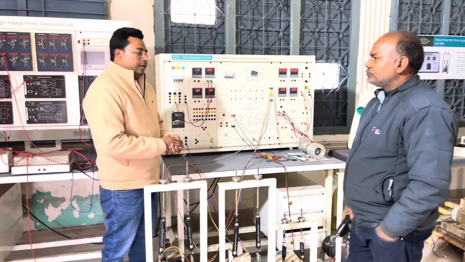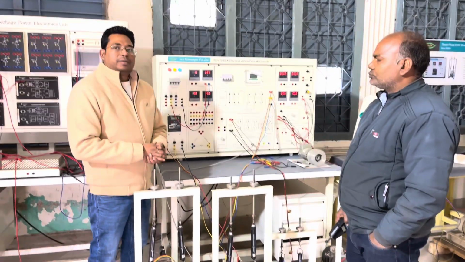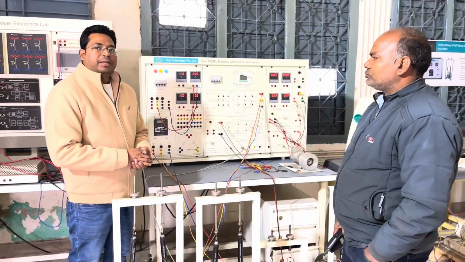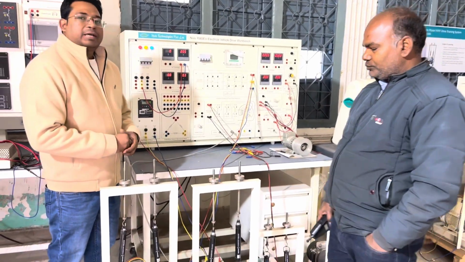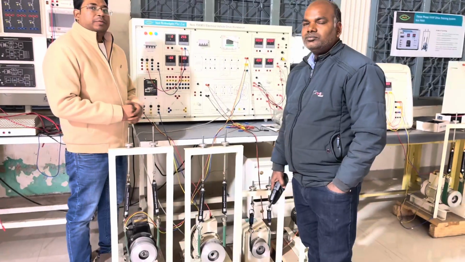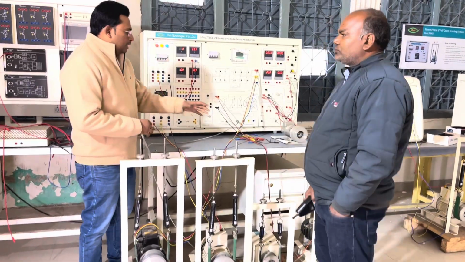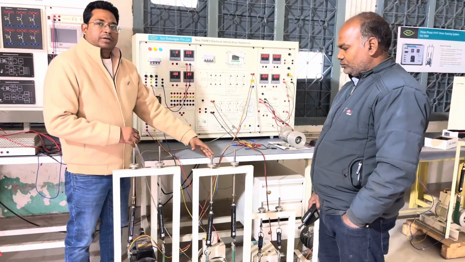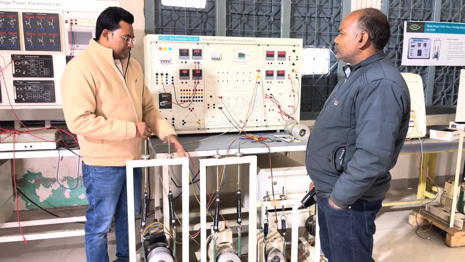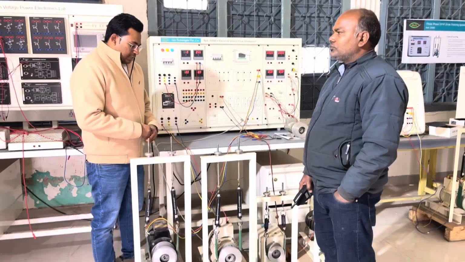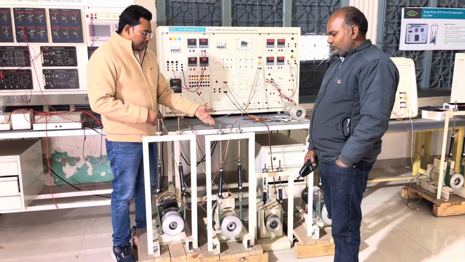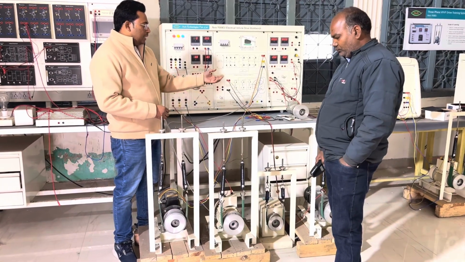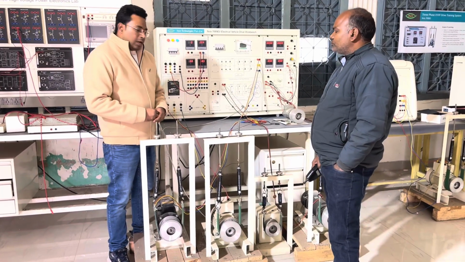Okay, so let's do a simple demonstration of the experiment. It is a very important experiment, actually, for our BTech students and also the PG students. Here, different types of motors are generally used for electric vehicles, like the PMDC motor, squirrel cage induction motor, PMSM motor, BLDC motor, and PMDC motor.